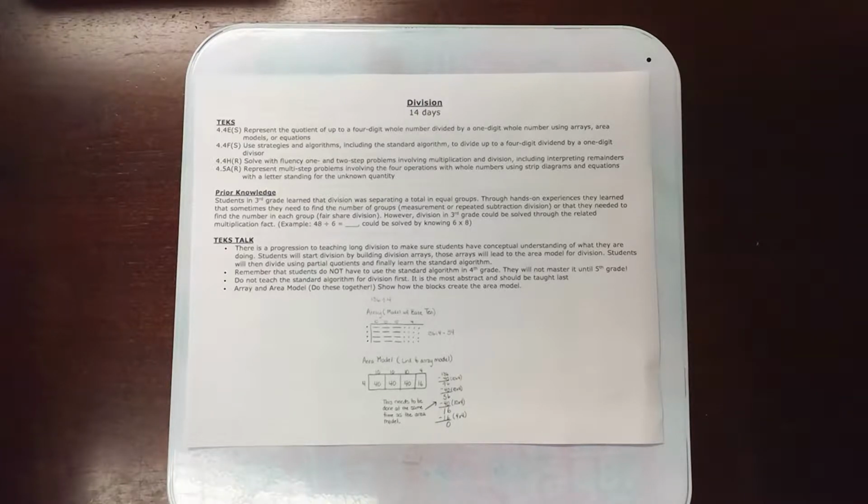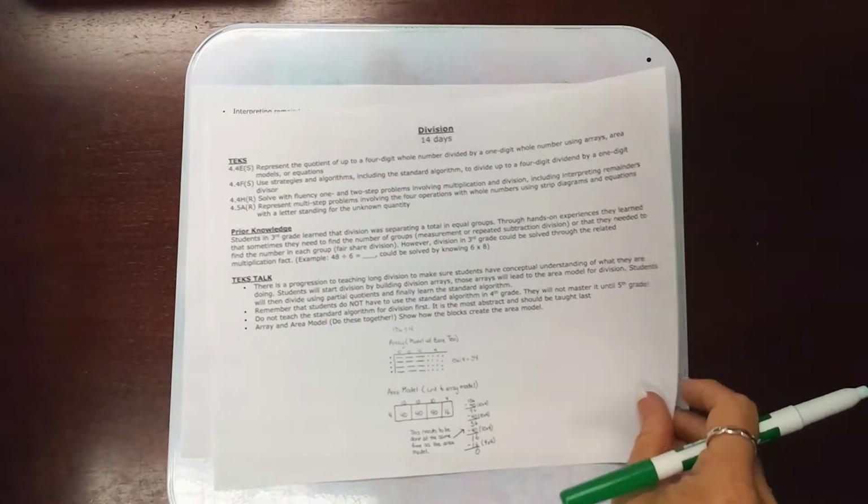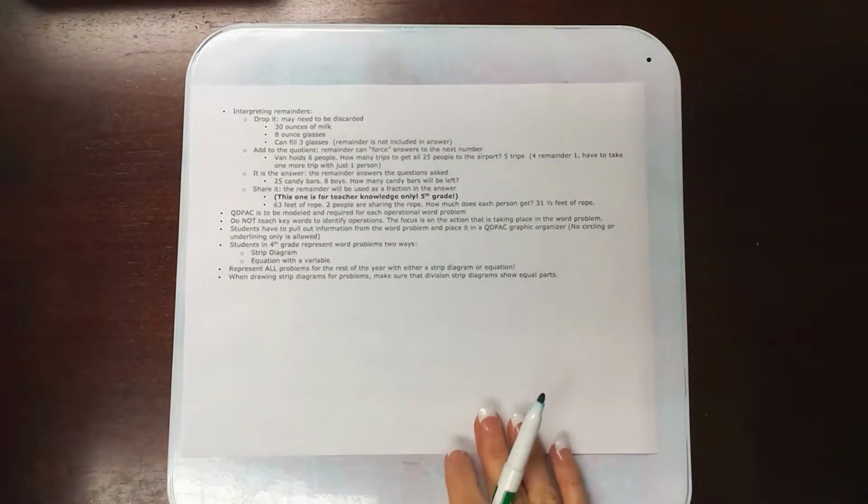Now we're going to take what we've learned about division and apply it in a problem-solving situation, a real-world situation, what we call in context. So you have two TEKS that we're looking at. 4.4h: we have to solve 1- and 2-step problems with division, including interpreting remainders. And 4.5a is about representing multi-step problems using a strip diagram or an equation with a letter standing for the unknown quantity.